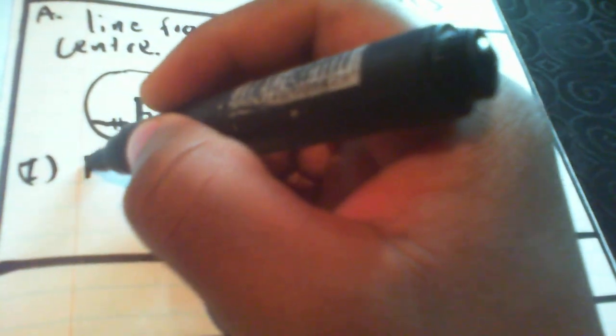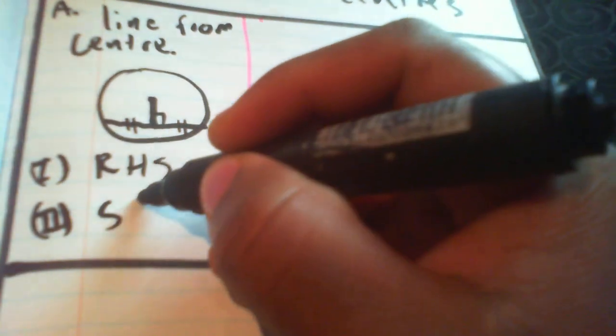So it's perpendicular to the chord, also going to bisect the chord. And now in an exam situation, there's two ways you can be asked to prove this. So it's the only theorem that has two proofs. So the first proof you can prove using congruency, you can prove using RHS, or you can prove the second one using side.